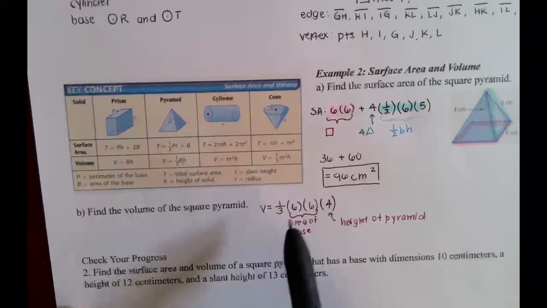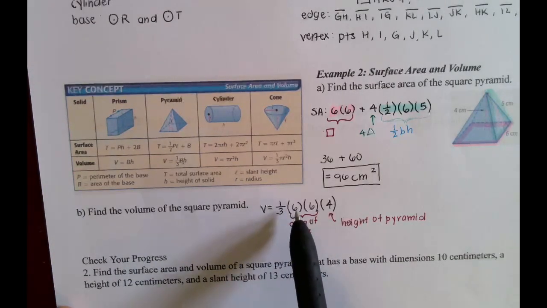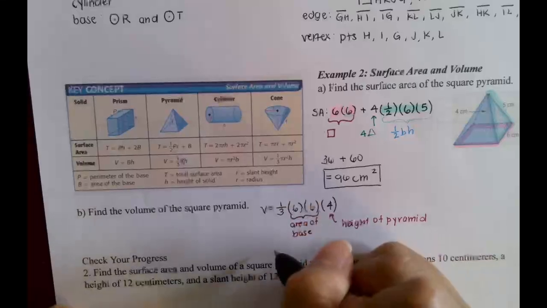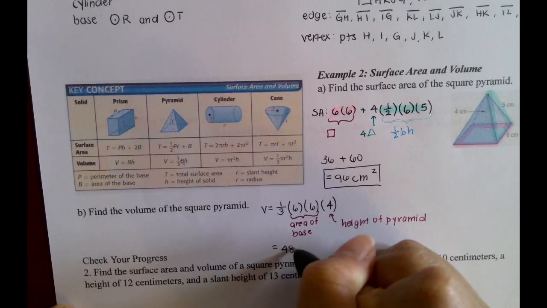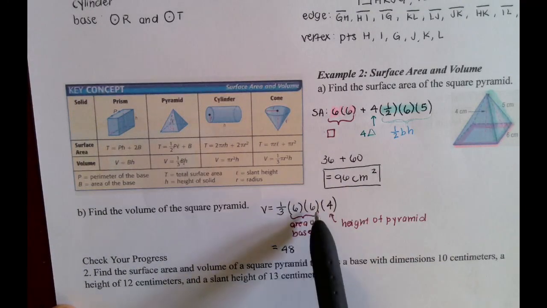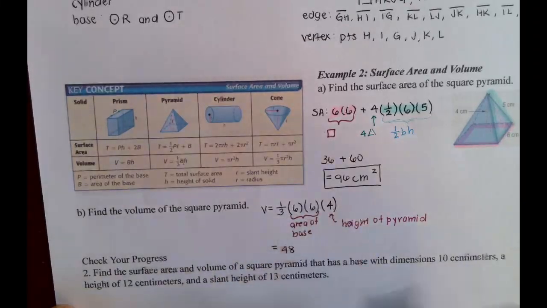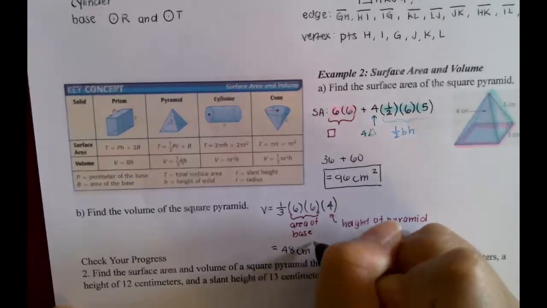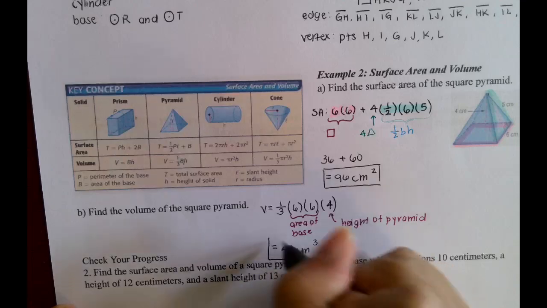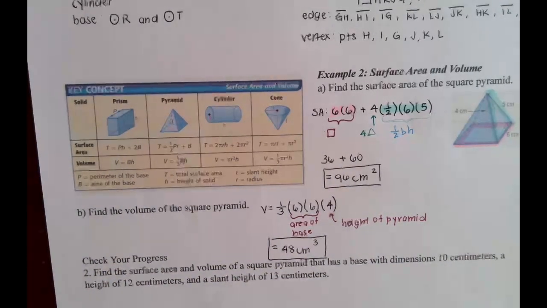Let's do the math. So 1/3 of 6 is 2. 2 times 6 is 12. 12 times 4 is 48. And then here, since this is centimeters times centimeters times centimeters, the units for volume is centimeters cubed. And there you go.